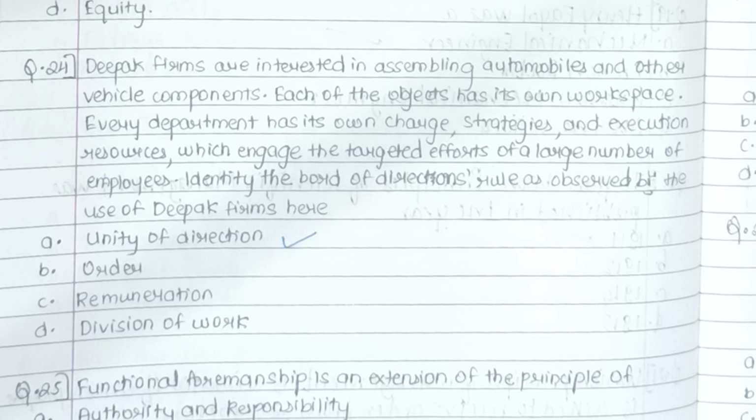So direction is also very important, because until and unless all the employees in an organization are moving towards the same objectives, it may not be possible for the organization to achieve its objective. So it is very important that all the employees are given one particular direction. It is important from the board of directors' point of view that direction is given to all the employees, and all the employees should be moving only towards one direction. So here the right answer is unity of direction.